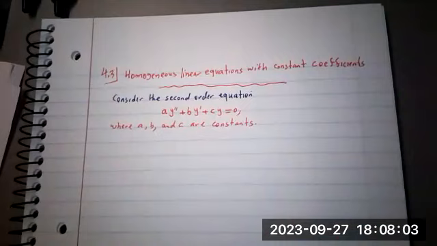Now, in order to solve it, we did see something right at the beginning. Since this is just a function and its derivative and a number, you should look for a function whose derivative is a multiple of the function. So the candidate is the exponential function.